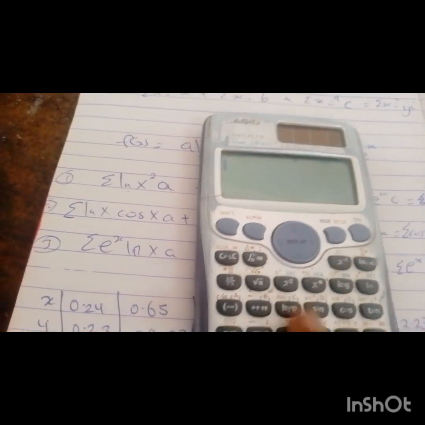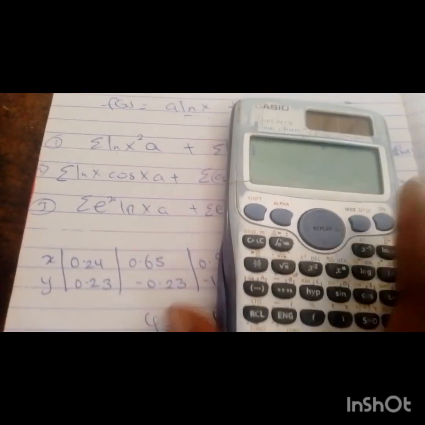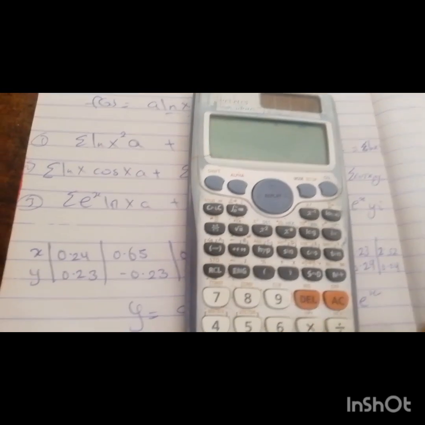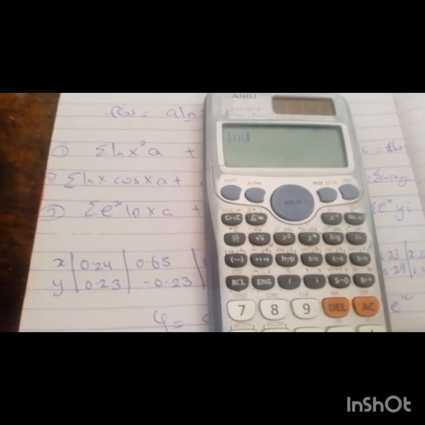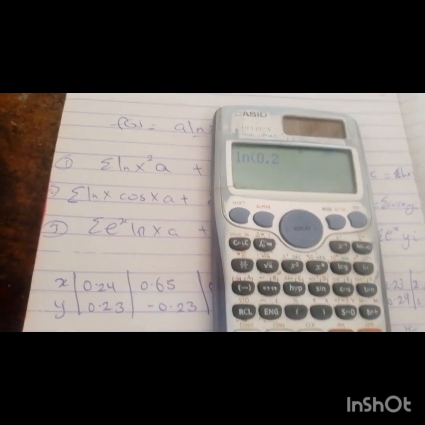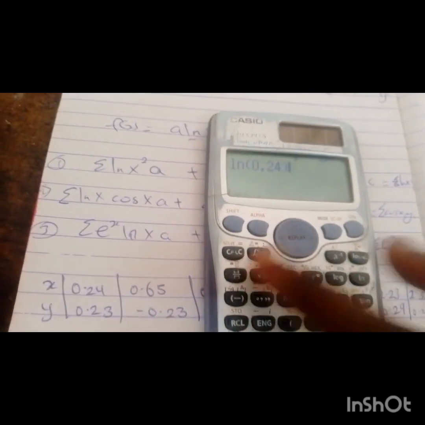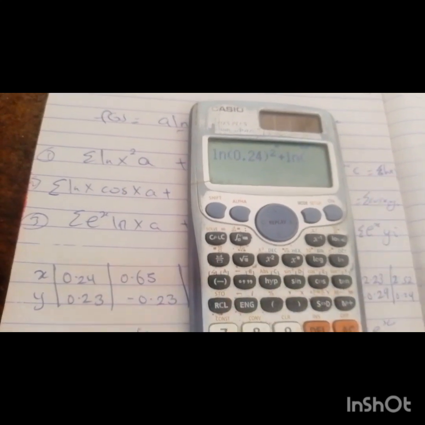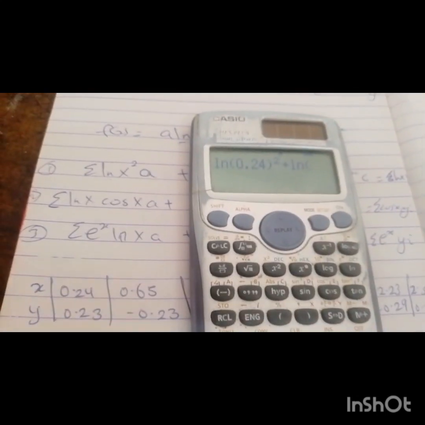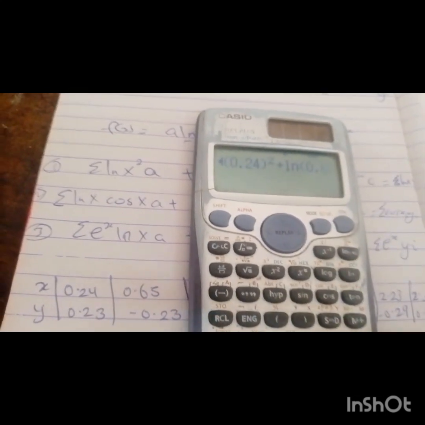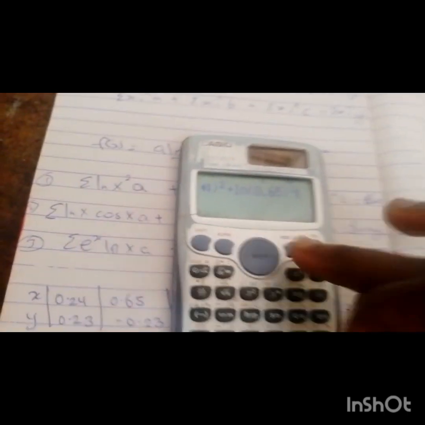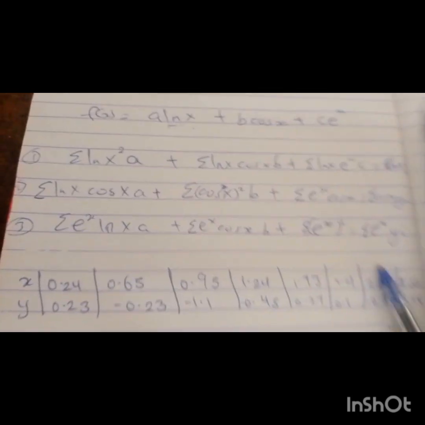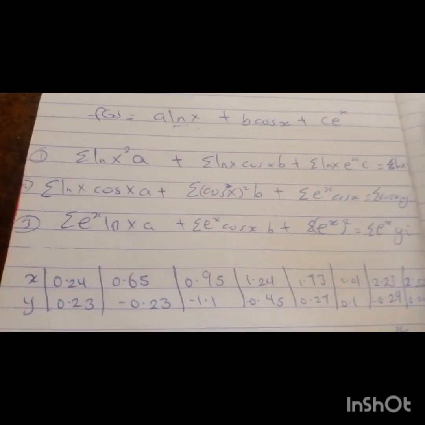What happens here is that you do ln of your first value, 0.24, squared, plus ln of the second one, plus ln of the third one, in that order. When you're done, you just keep summing, right?